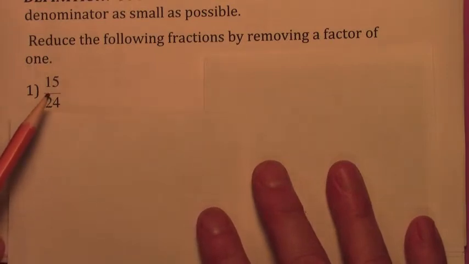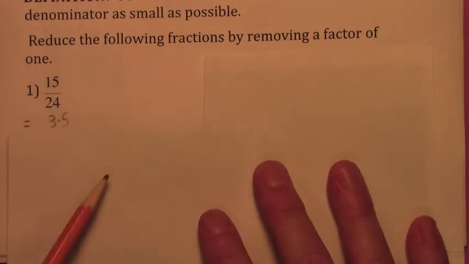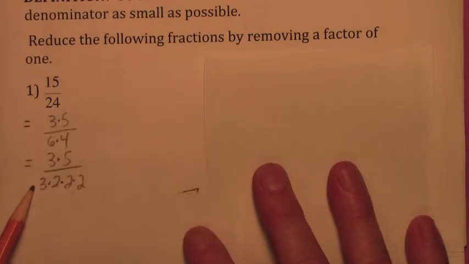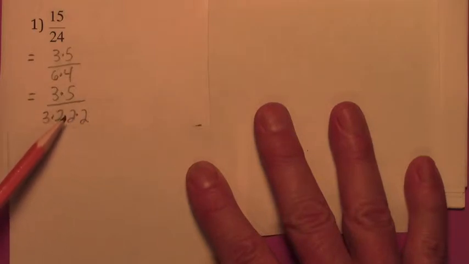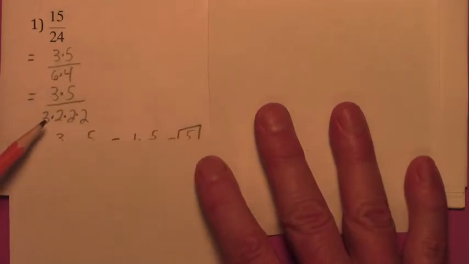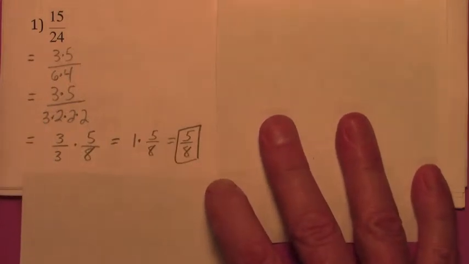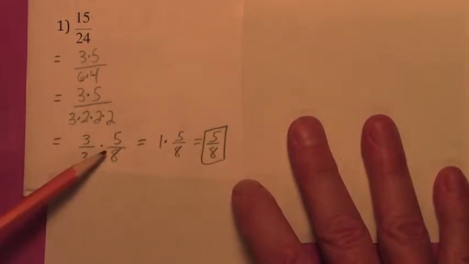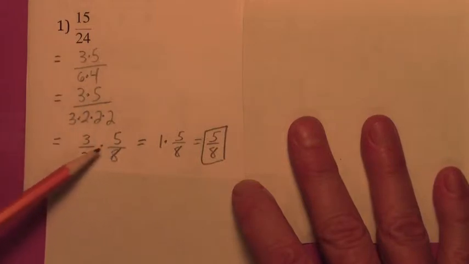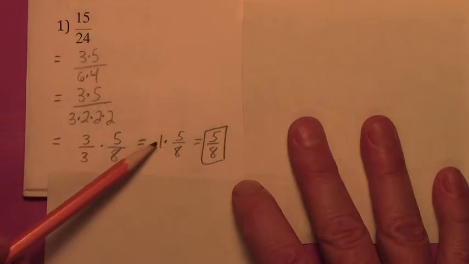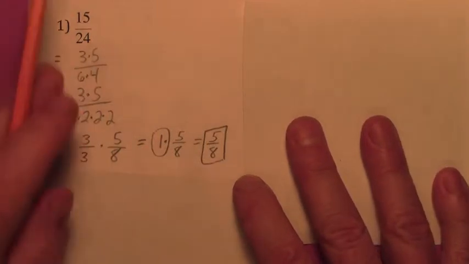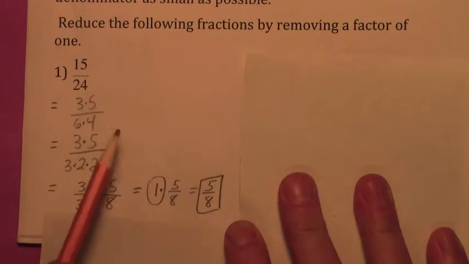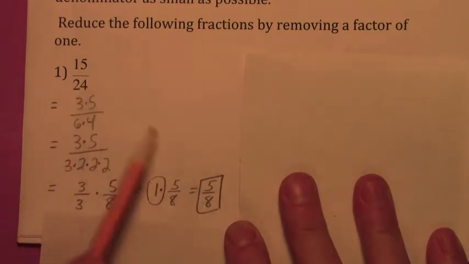The first step when you want to reduce a fraction in this class is to factor the top and bottom completely, in this case into primes. Then we do that thing we did last time where we find the common factors that form a factor of 1. It looks like just the 3's, right? So break off the 3 over 3, and then the other fraction is going to be 5 over 8. And then here's how we finish it. 3 over 3 equals 1, so you just remove that factor of 1. 1 times 5/8 is just 5/8. So that's the answer. This is considered more reduced than the original because the denominator 8 is smaller than 24.